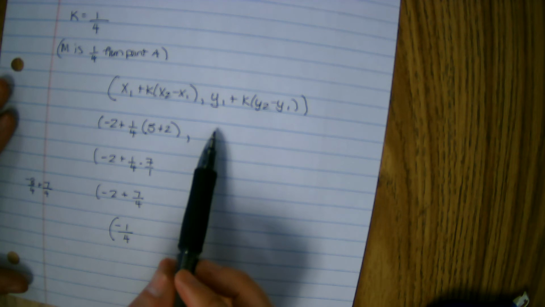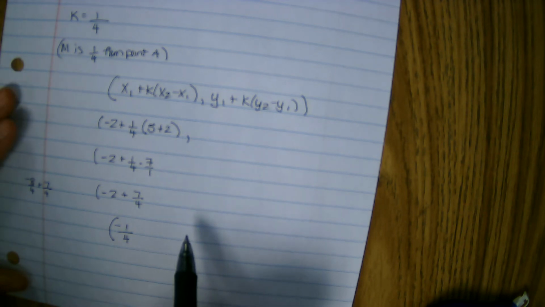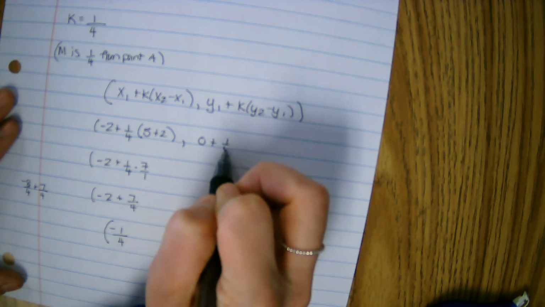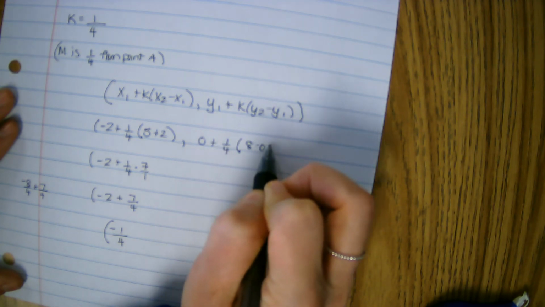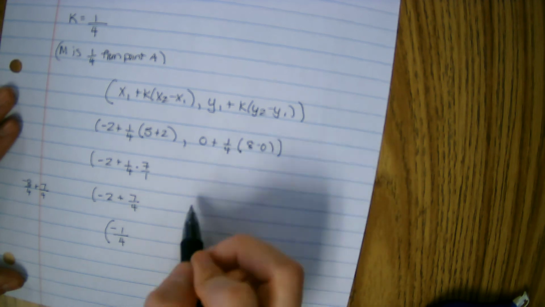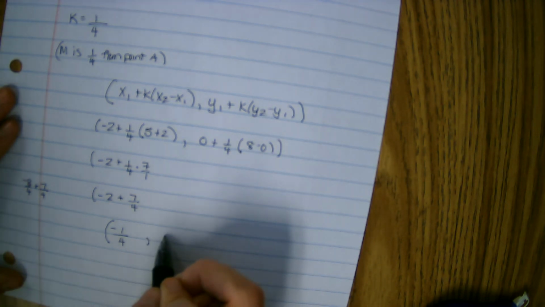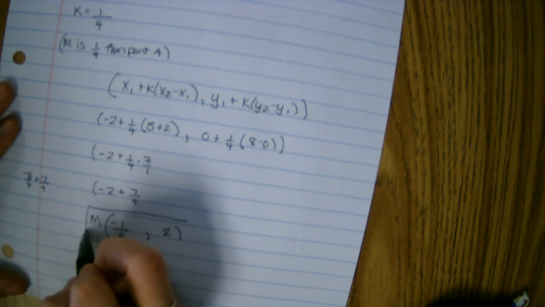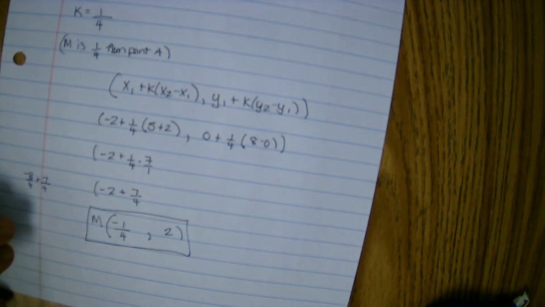Pause the video and do the y coordinates. So for your y coordinates, we've got 0 plus 1/4, 8 minus 0, and you should simplify that from there, and your final answer should have been 2 for the y coordinate. So M has coordinates -1/4, 2. And you can always check that graphically as well. All right, next.